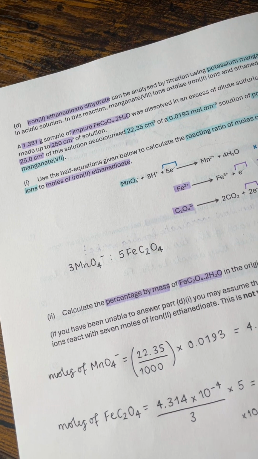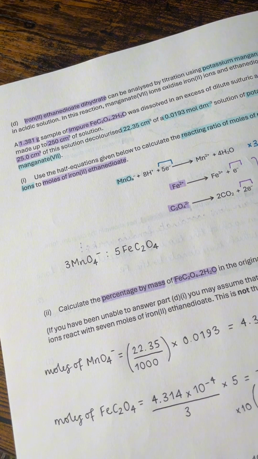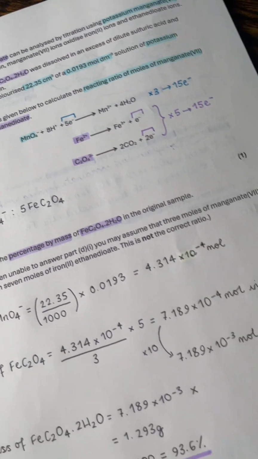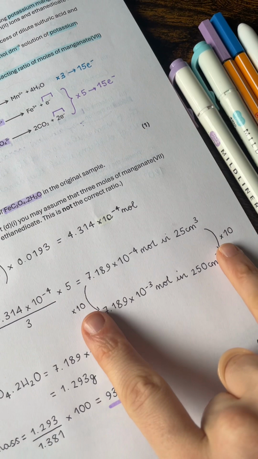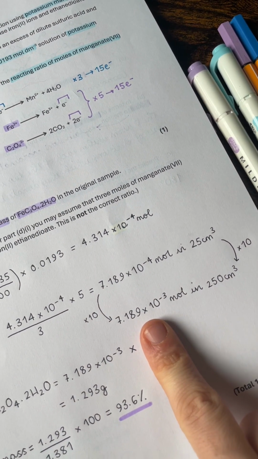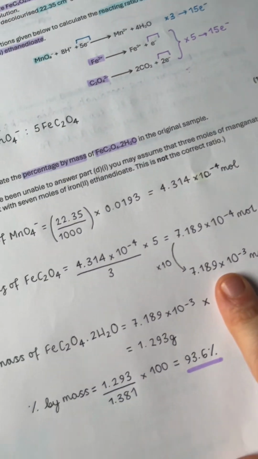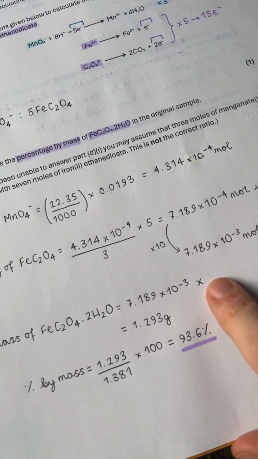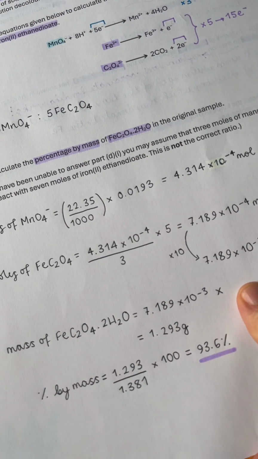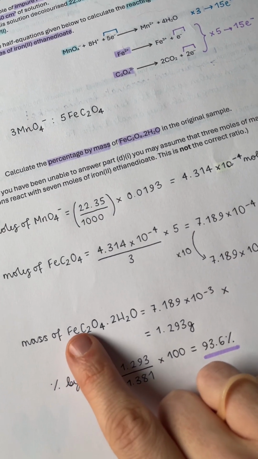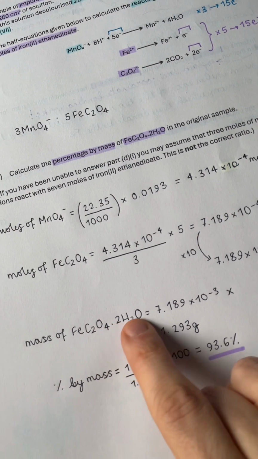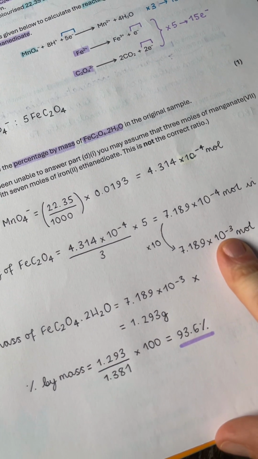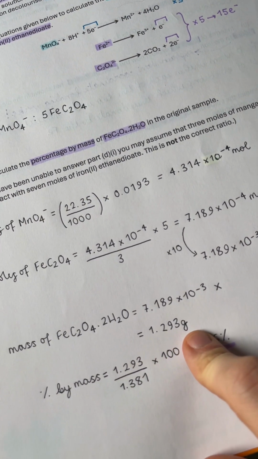So if we've worked out the moles in the 25 centimetre cubed portion, we need to times it by 10 to get the moles in the original 250 centimetres cubed of solution, which I've done here, to get me 7.189 times 10 to the minus 3. Then I need to times that by the MR, and I did that on my calculator and I've forgotten to write that number in there, but I will write that in and show you it in a second. The MR worked out from adding up the iron, the 2 carbons, the 4 oxygens, the 4 hydrogens and the 2 oxygens from the water, times that by the number of moles, which gave me 1.293 grams.